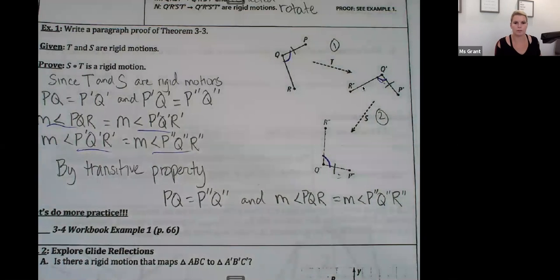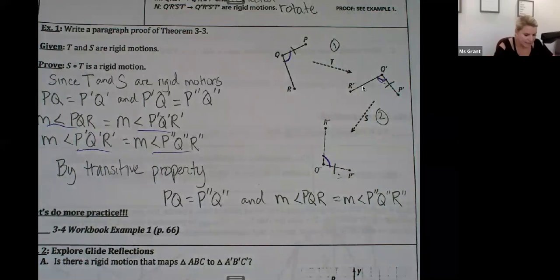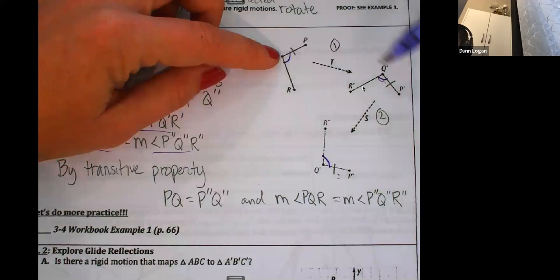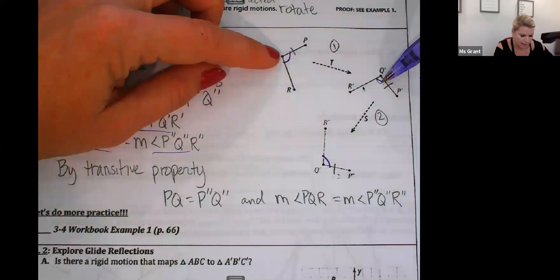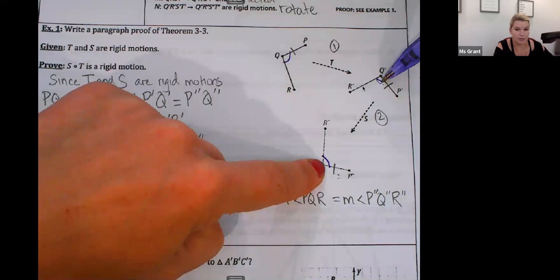Logan. Why is angle PQR equal to angle P double prime Q double prime R double prime? Because I had this first angle same as this angle. They didn't change measurement. And this angle was the same as this angle. All three of the angles are exactly the same size.